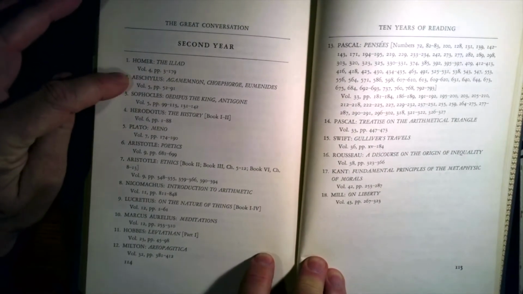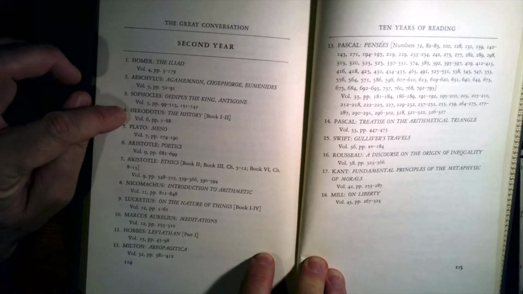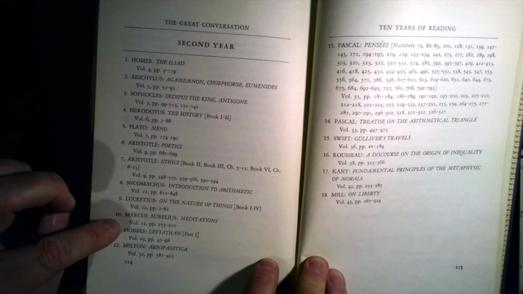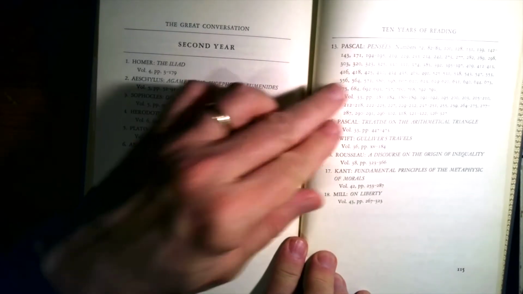Year 2, you're going to be reading the Iliad, the Oresteia trilogy by Aeschylus, 2 classic plays by Sophocles, a couple books from Herodotus, the history, Meno, a dialogue by Plato, the Poetics by Aristotle, more of the Ethics, and then here's our first work of mathematics by Nicomachus, books 1 through 4 On the Nature of Things by Lucretius, the Meditations by Marcus Aurelius, Part 1 of Leviathan by Hobbes, the Areopagitica by Milton, and then a whole bunch of Pensées from Pascal.